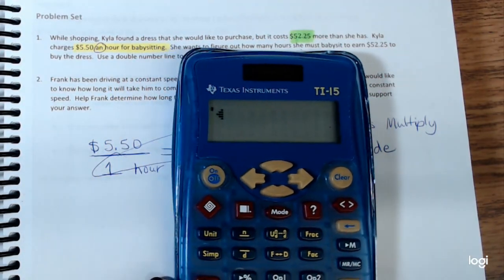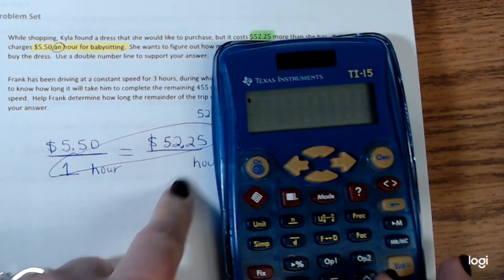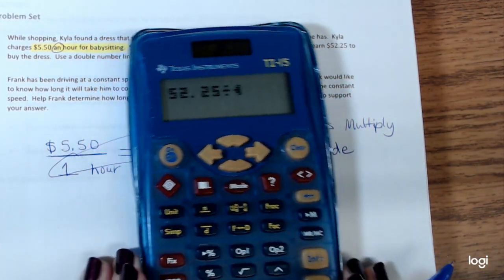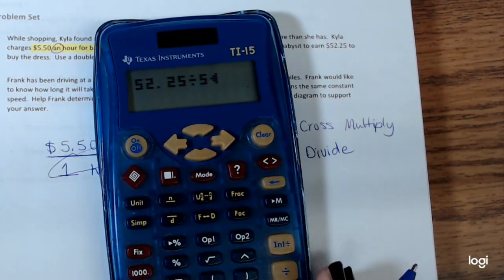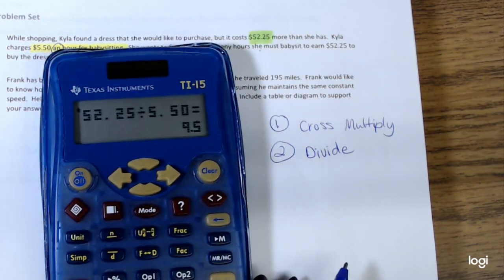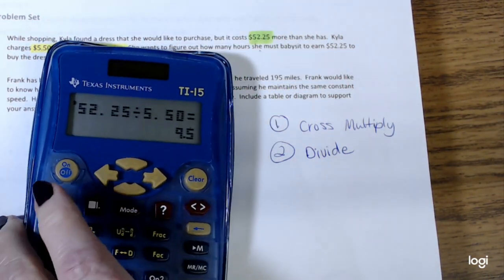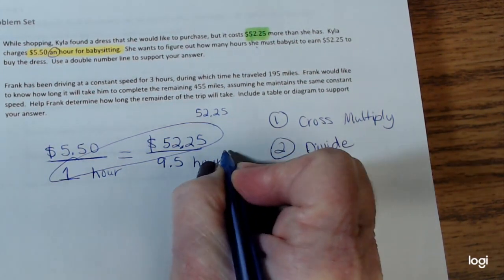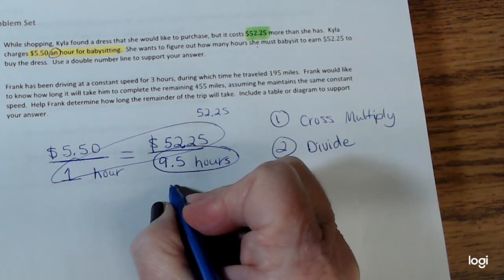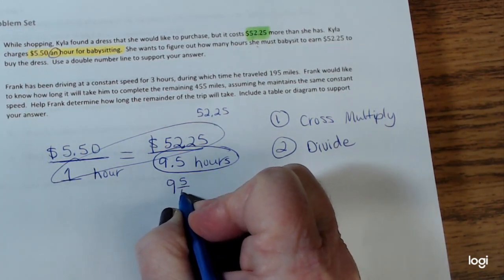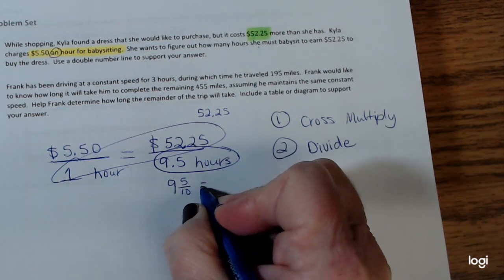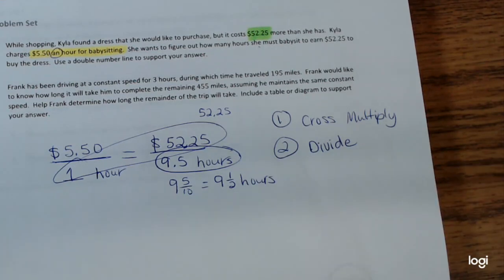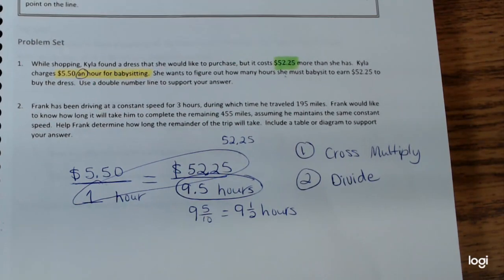All right, so here's my calculator. We said $52.25, and it's going to be divided by the number that we have left, which is 5.50. And our answer is 9 5/10, which is like 9 1/2. So we could write here, she's going to work 9 5/10 hours. Most of us know that 9 5/10 is also equal to 9 1/2. Okay, very good. Let's try a second one.